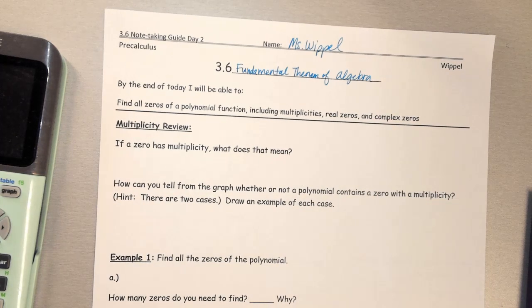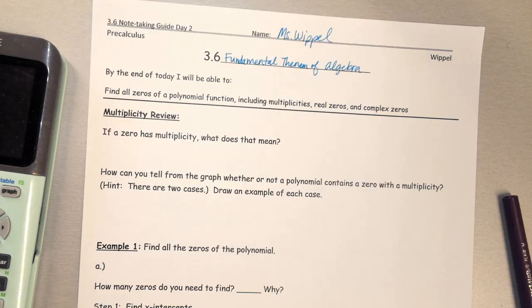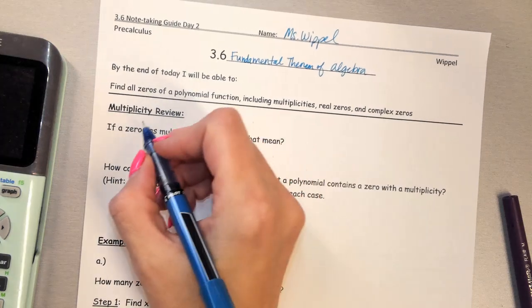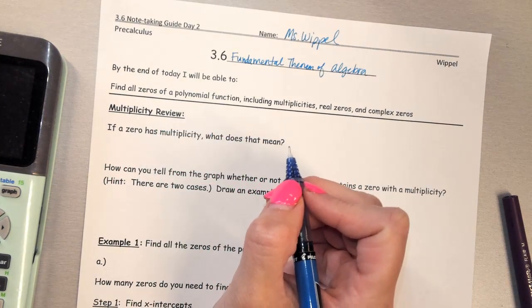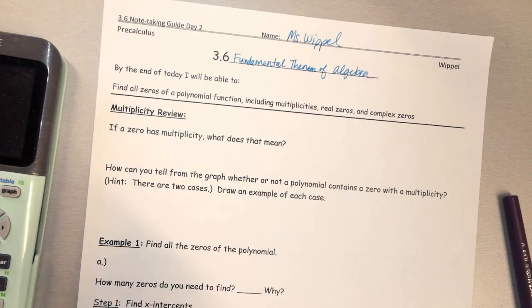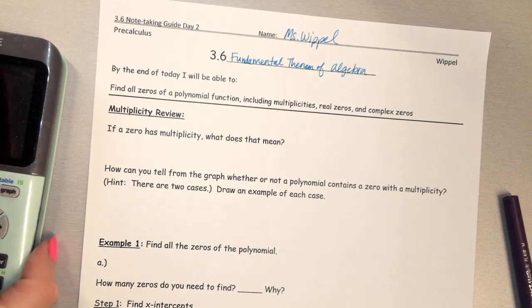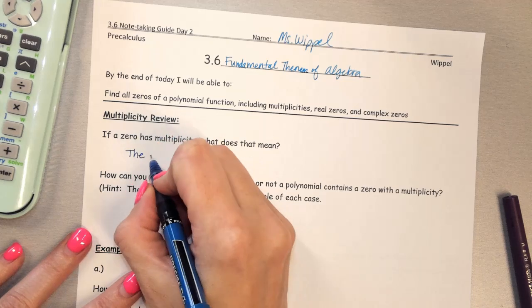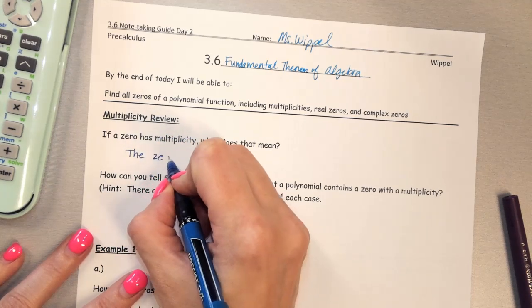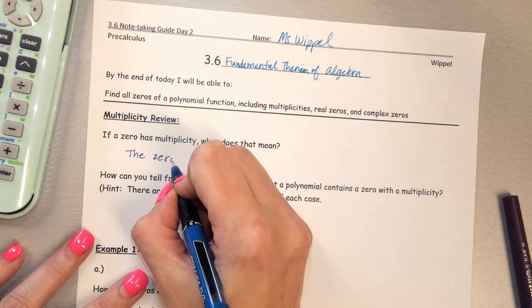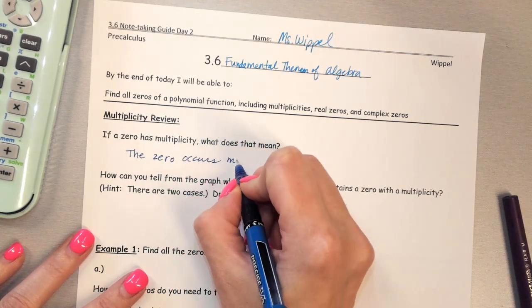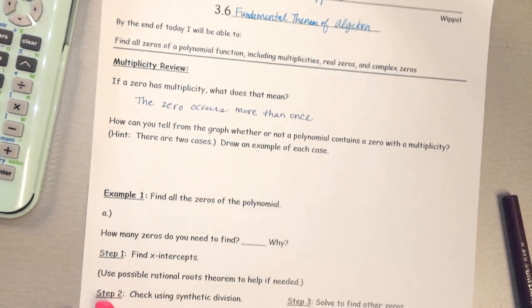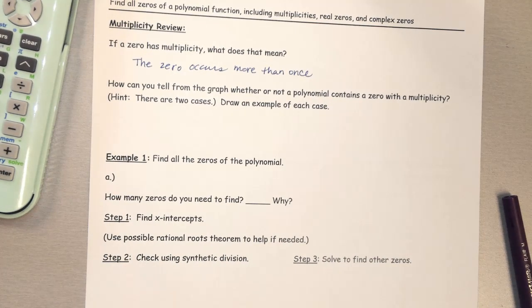complex is imaginary. So if a zero has a multiplicity, what does that mean? If there's a multiplicity. Yep, if there's an even one. And what does that even mean, right? If it's a multiplicity and you see that on the graph, there's more than one, right? So sometimes there's two. We're going to find out today. Sometimes the multiplicity can be 3 or more. So the zero occurs more than once.